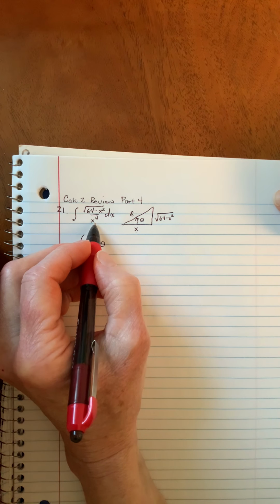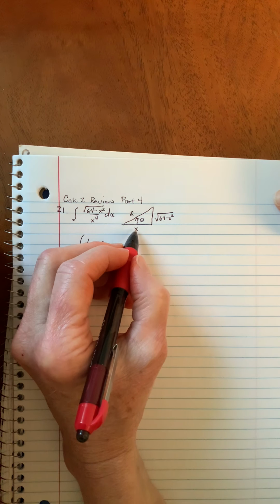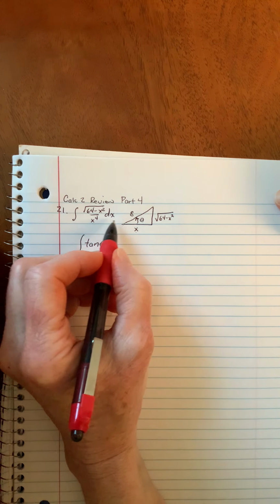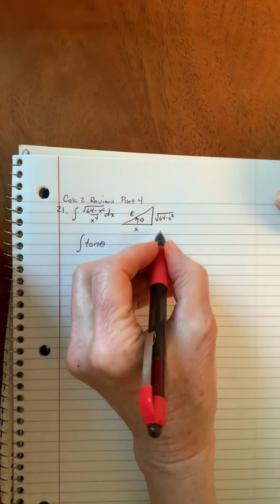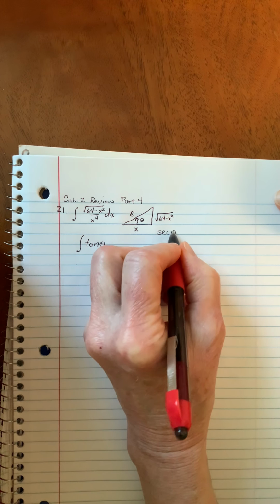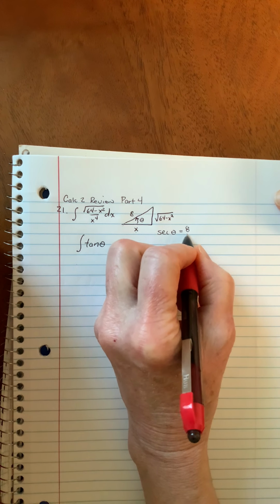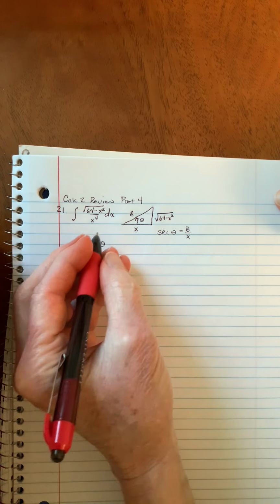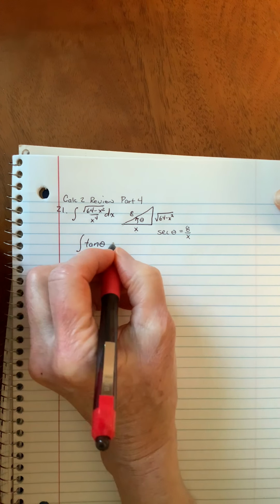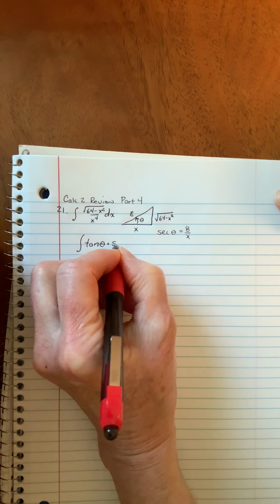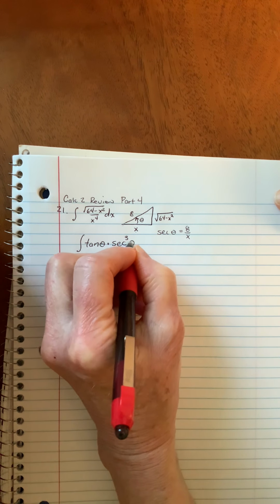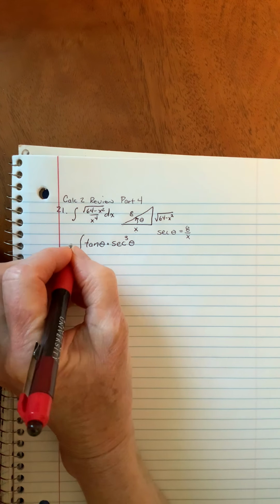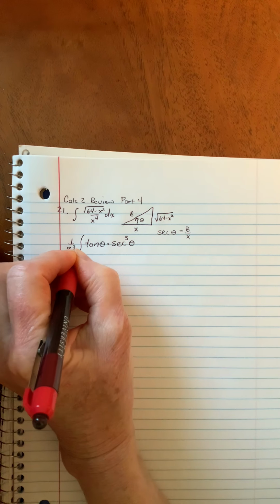Now I need x cubed, okay? If I take this and put x cubed in the denominator, I've got 8 over x, which is the secant of theta. So I need it cubed to get the other 3 factors. So cubing it, it's going to give me secant cubed of theta. Now I need to divide because I don't need that 8, so I need to divide by 8 cubed.